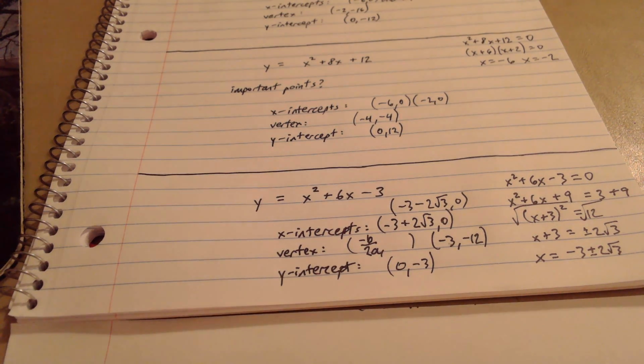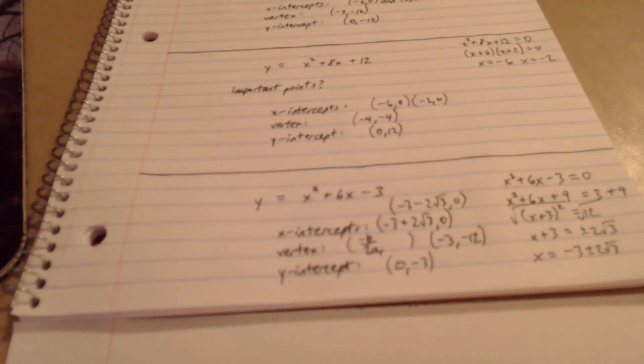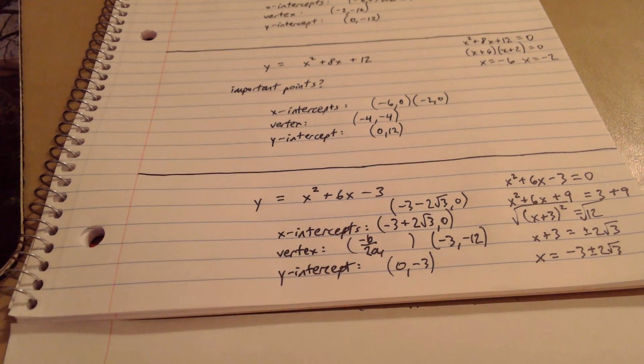Okay, so this is a start. This is what I want to start with today. This is relating the graphs of quadratics to the equations we've been solving, if they're in standard form. We're gonna have more after this, but this is a start.